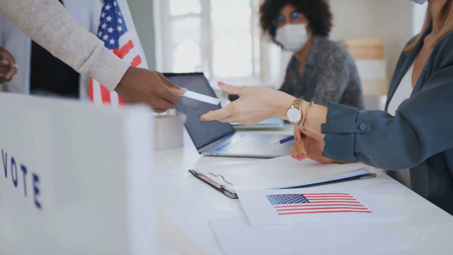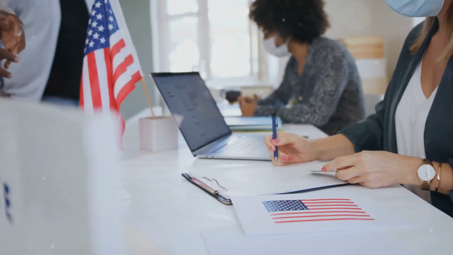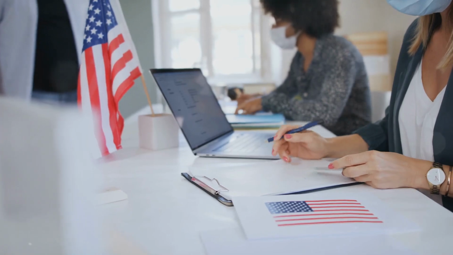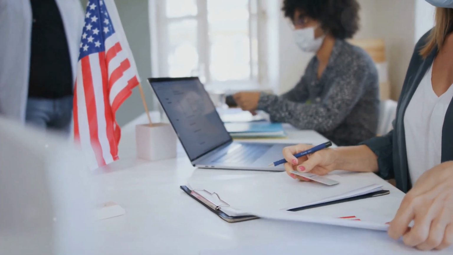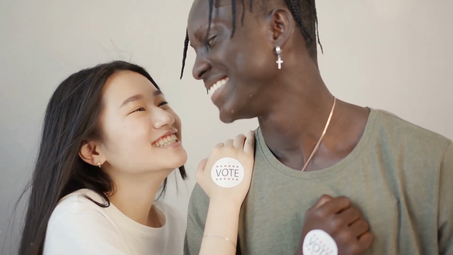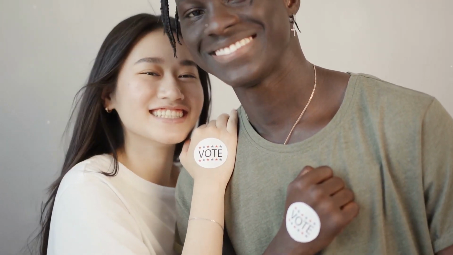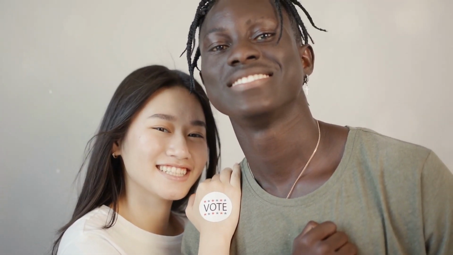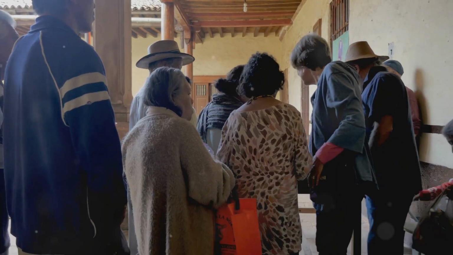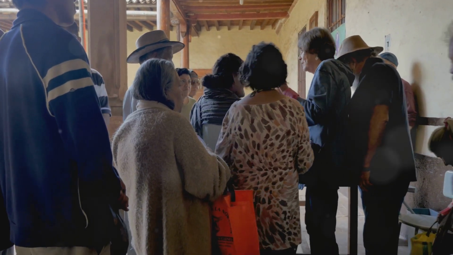Some argue that strict voter ID laws are necessary to prevent fraud and ensure the integrity of elections. Others wrongly contend that these laws disproportionately affect minority and low-income voters, effectively disenfranchising them. This is one of the most racist statements I have heard recently. The thought that minority voters cannot obtain an ID is idiotic.